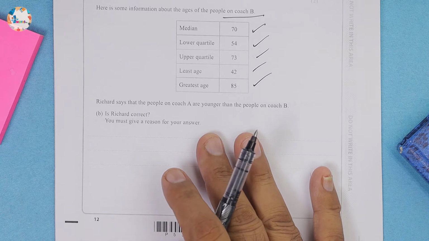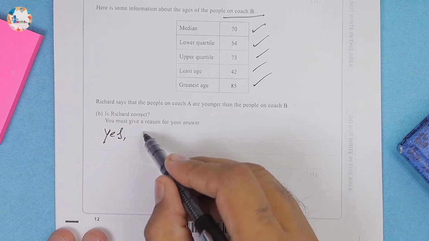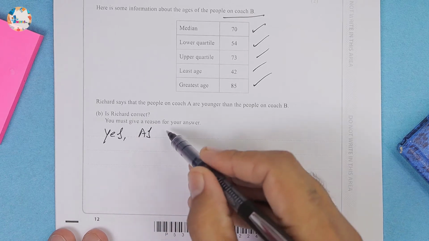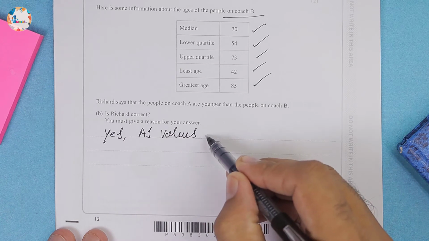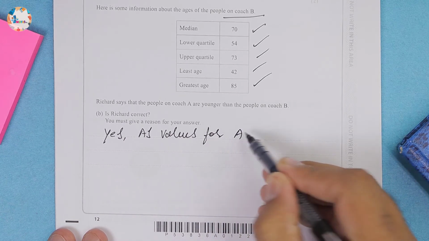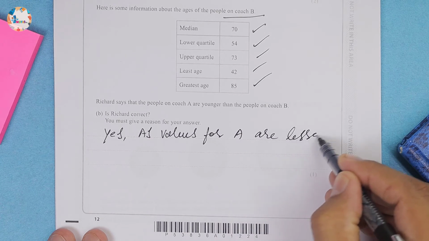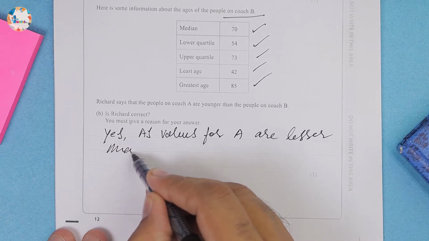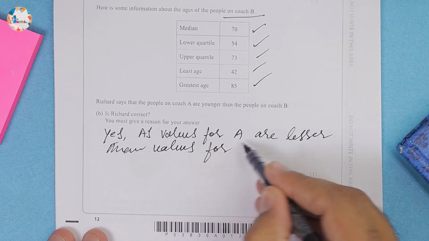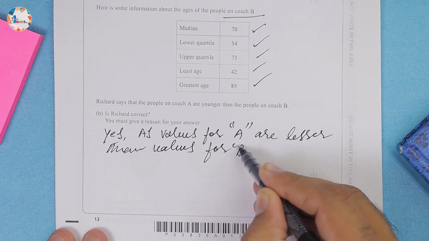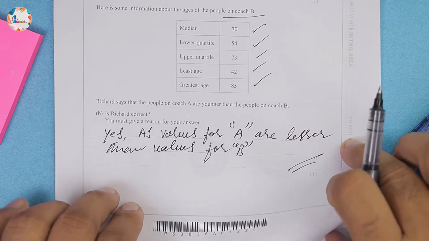So our answer will be yes, as values for A are lesser than values for B. This can be our reason for this part.